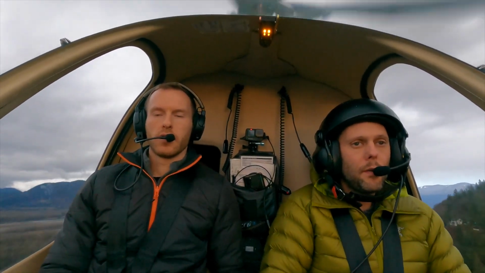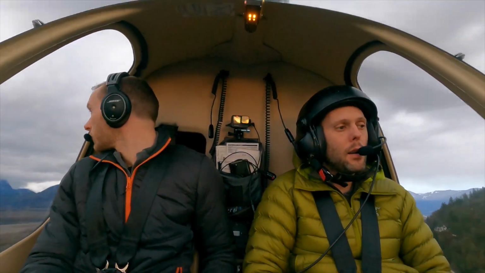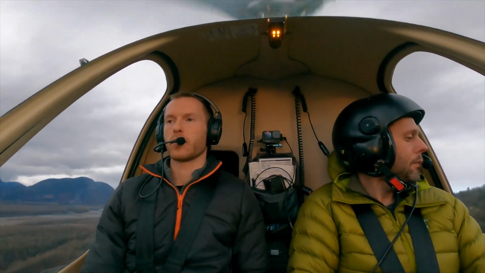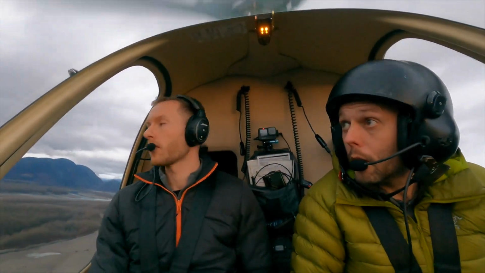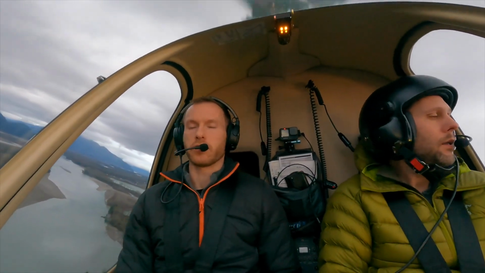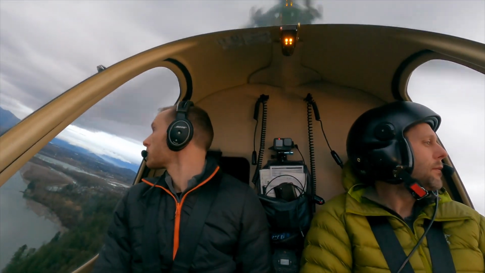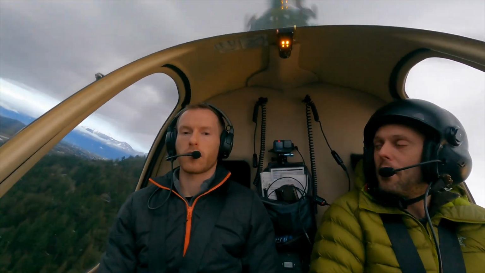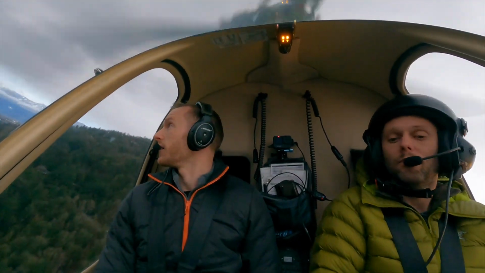More power in. Yeah, so this should be far enough here. We can get our power down now, start our base leg. It's clear to the right. Get it back in balance. What a beautiful evening. The best time of day for your flight. Yeah.